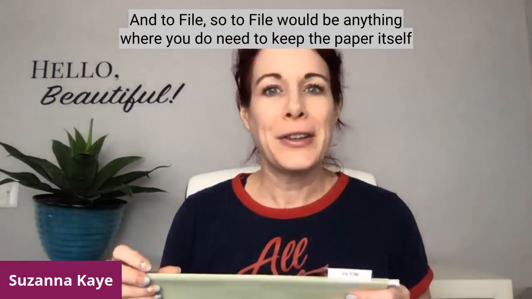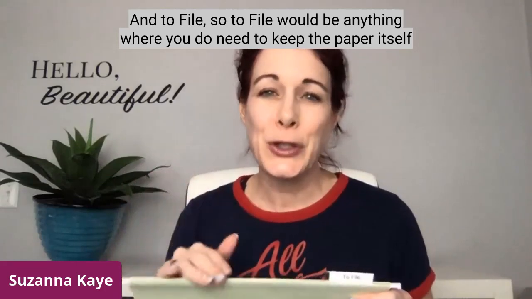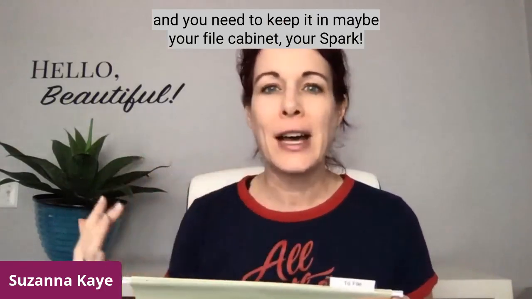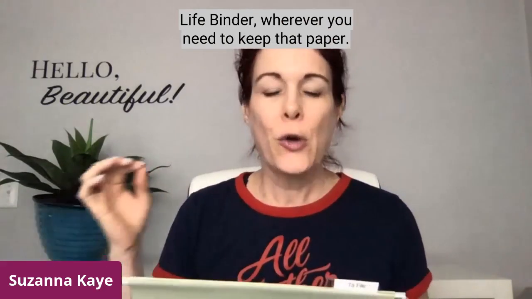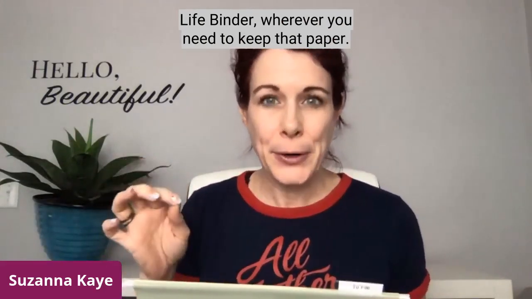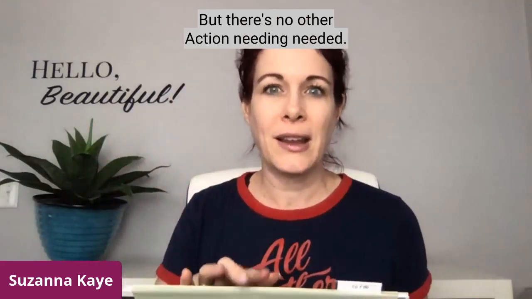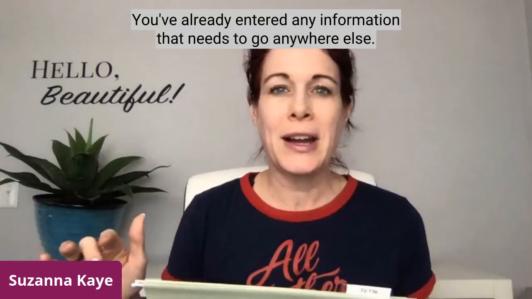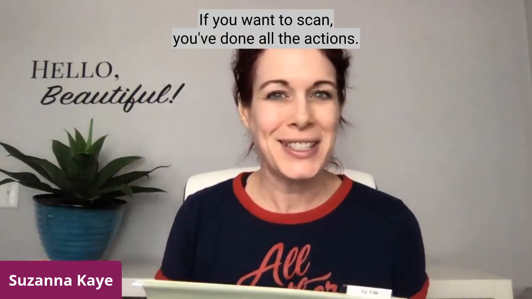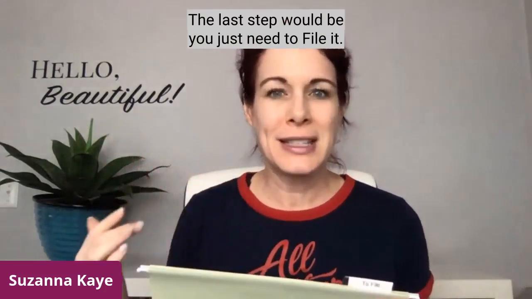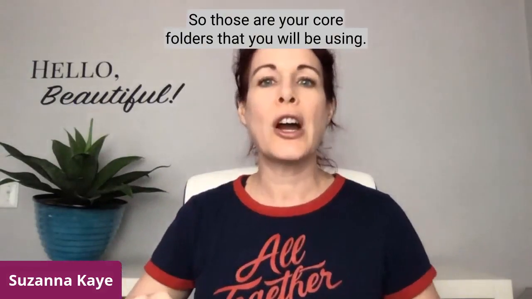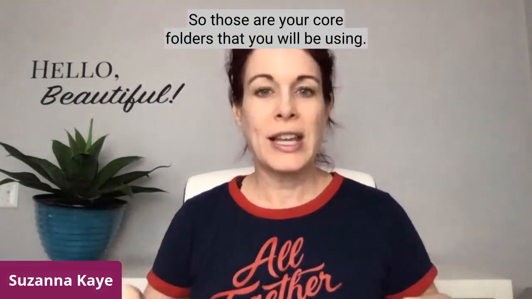And to file. So to file would be anything where you do need to keep the paper itself. And you need to keep it in maybe your file cabinet, your Spark Life binder, wherever you need to keep that paper. But there's no other action needed. You've already read it. You've already entered any information that needs to go anywhere else. You've already scanned it if you want to scan. You've done all the actions. The last step would be you just need to file it. This is the folder that would go in. So those are your core folders that you will be using.